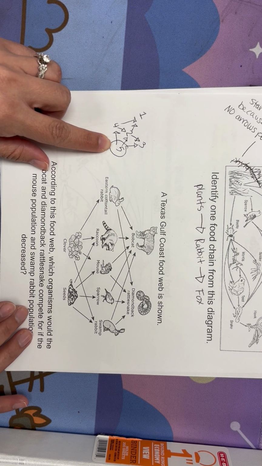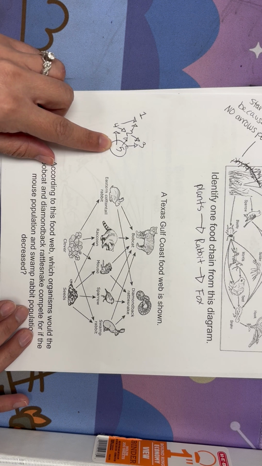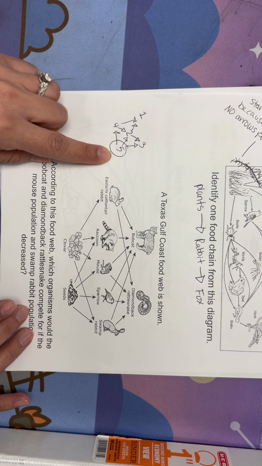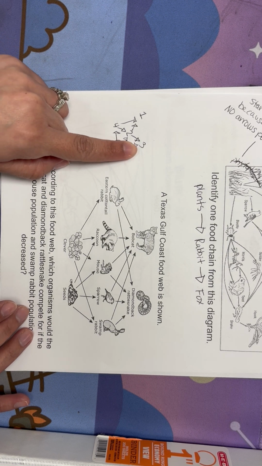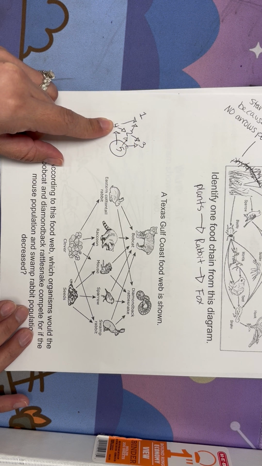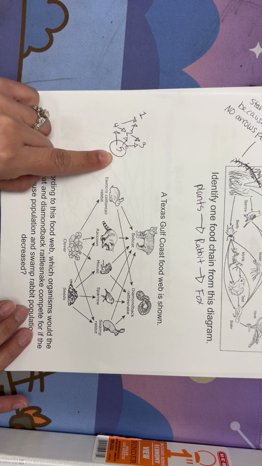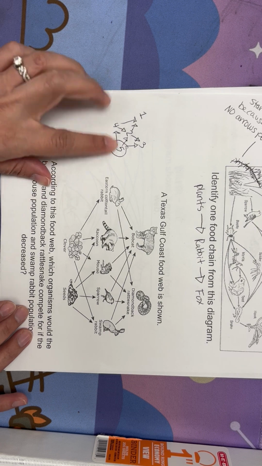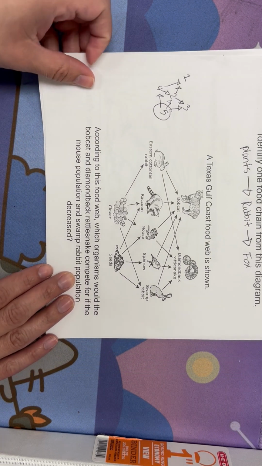The only thing it's doing here is getting eaten. So it's not eating anything. There's no arrows pointing to it. But here, 3, 2, and 4 are eating 5. No arrows pointing to it. That is our producer. That's our autotroph. So we'll try that again here.